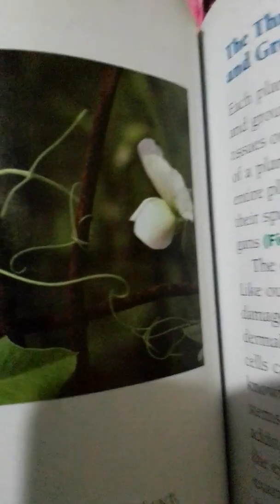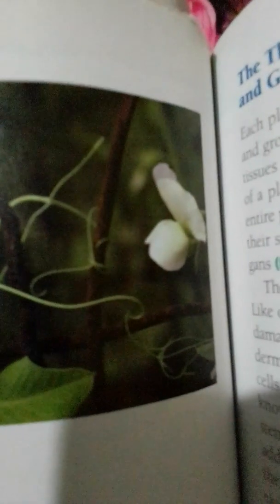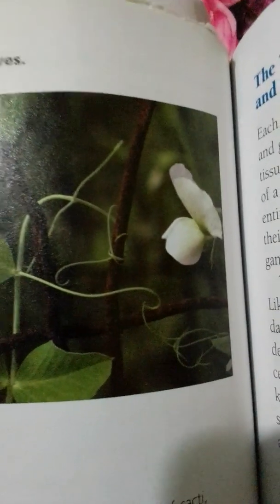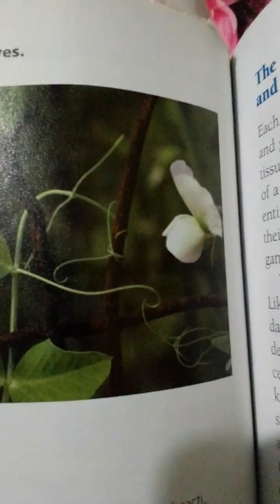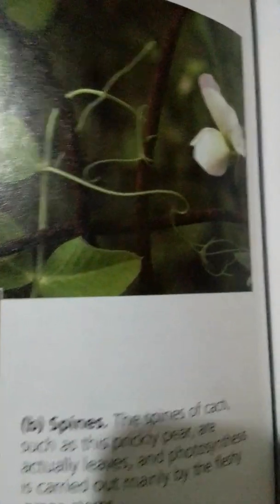The tendrils by which pea plants cling to a support are modified leaves. After it has made contact with a support, the tendril forms a coil that brings the plant closer to the support. Tendrils are typically modified leaves, but some tendrils are modified stems, as in grapevines.